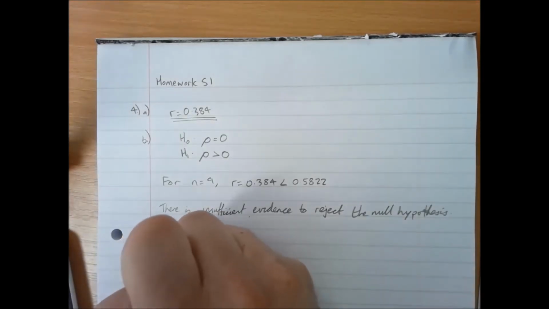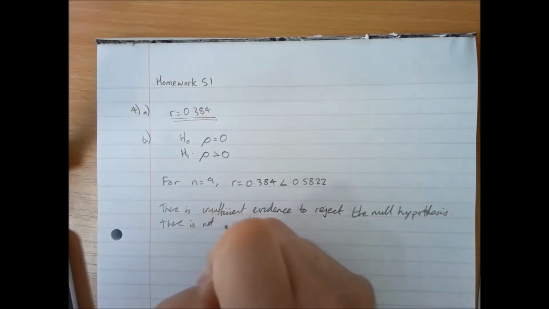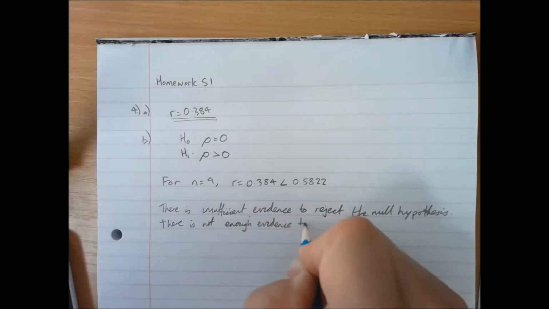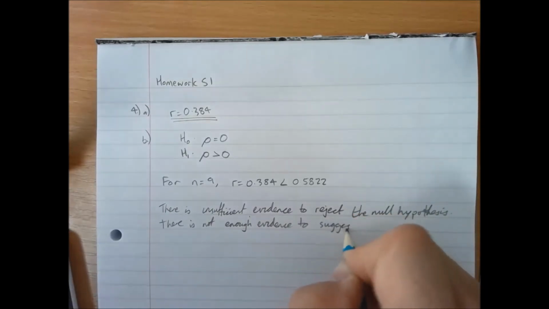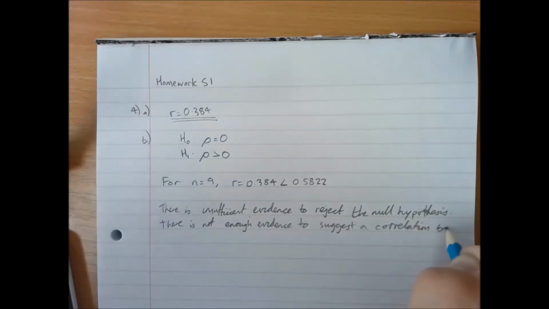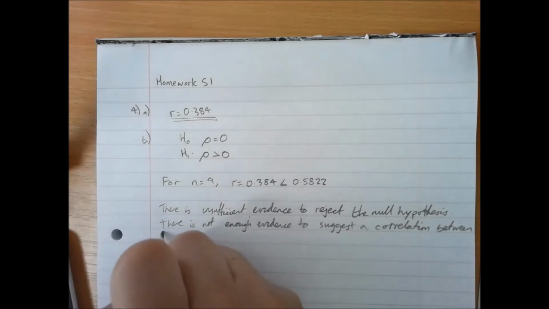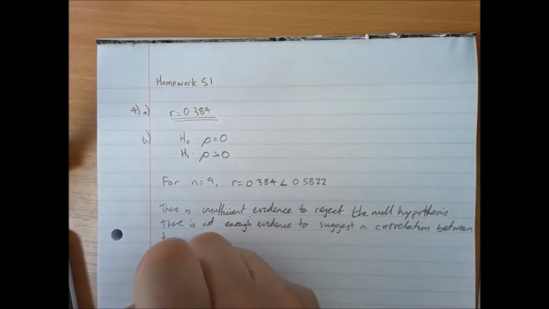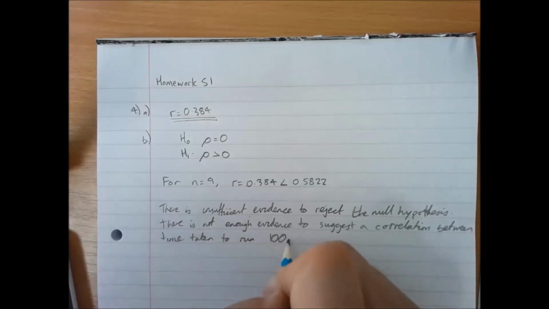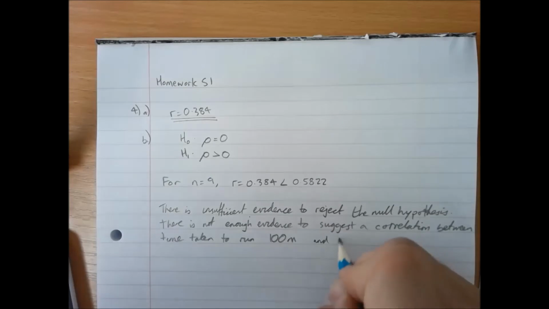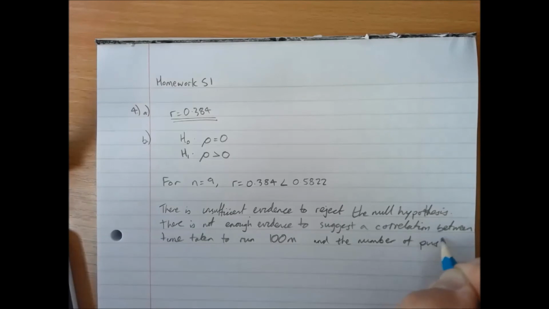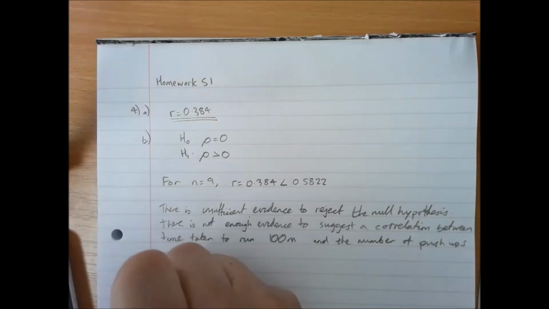Okay, there is not enough evidence to suggest a correlation between time taken to run 100 meters and the number of push-ups achieved in a minute.